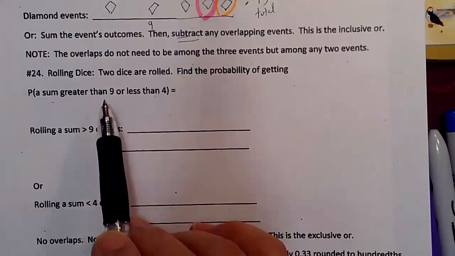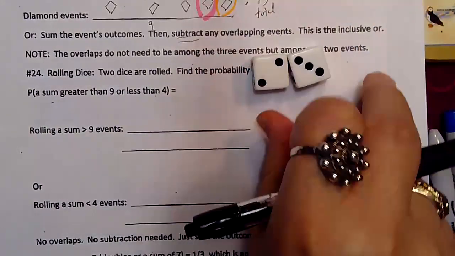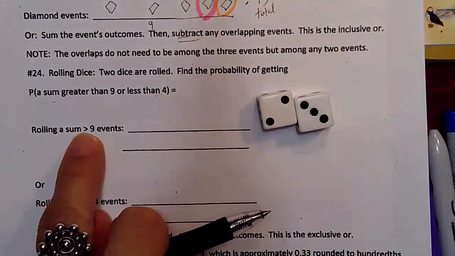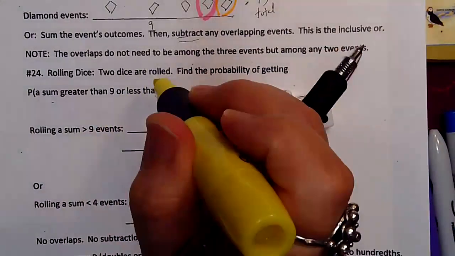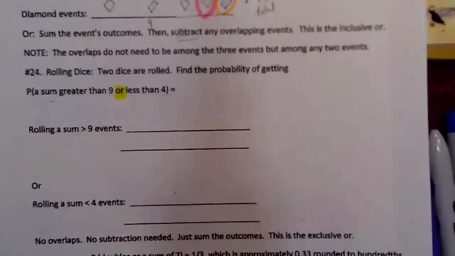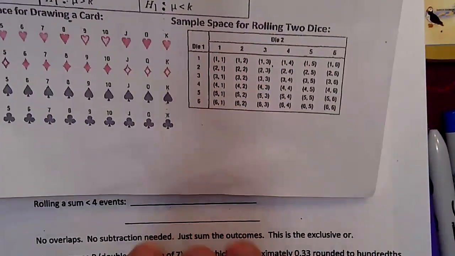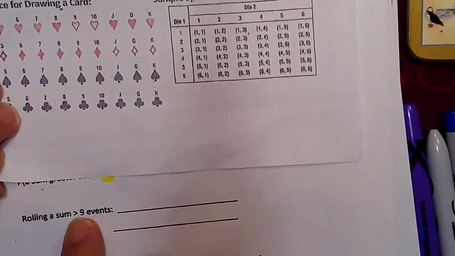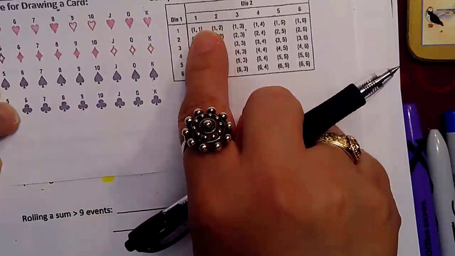Okay, rolling a die. So it looks like you're rolling 2 dice. Find the probability of getting a sum greater than 9, or, there's your or, less than 4. Okay, so on your cards, back to your handout, you got to use this. So rolling a sum greater than 9. Okay, so I'm going to add these up, and you want to look for sums greater than 9.